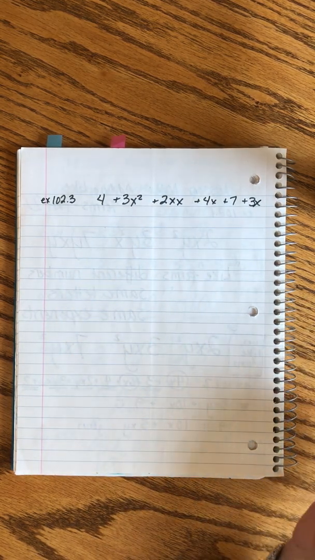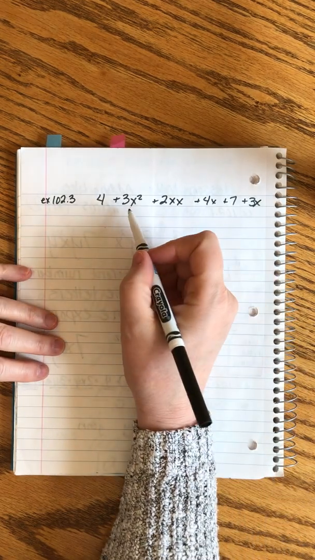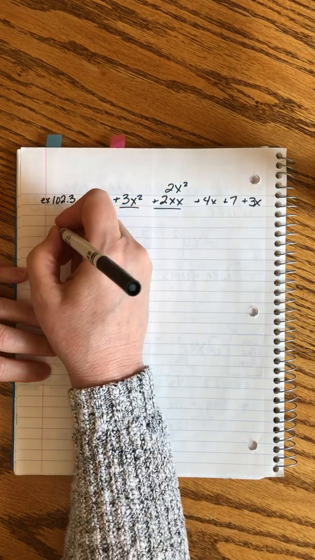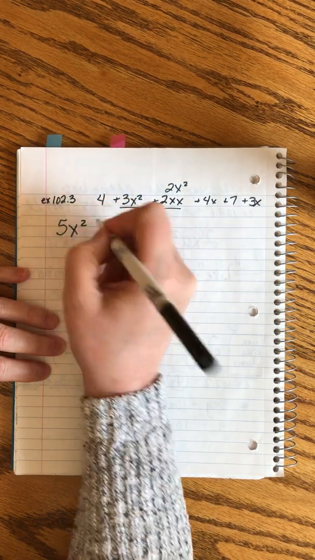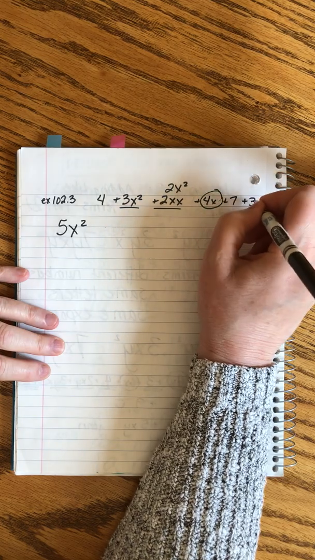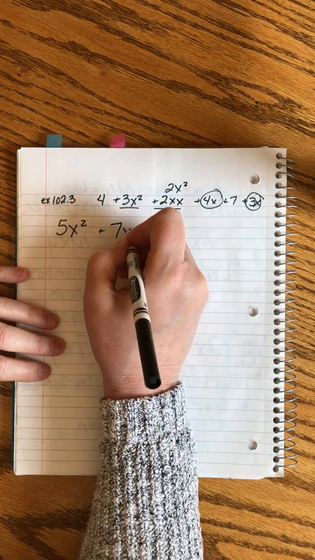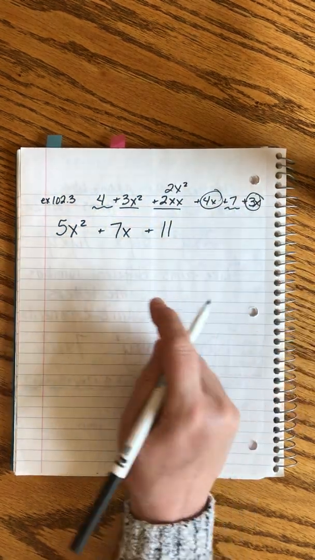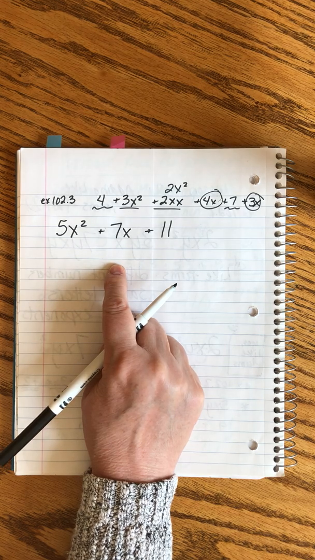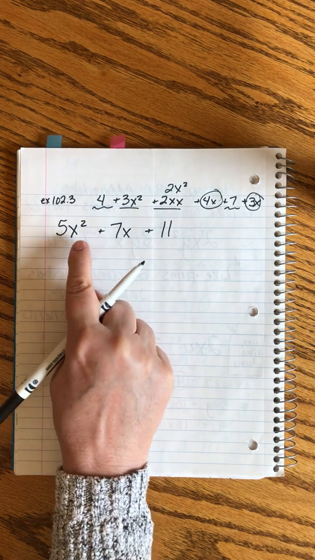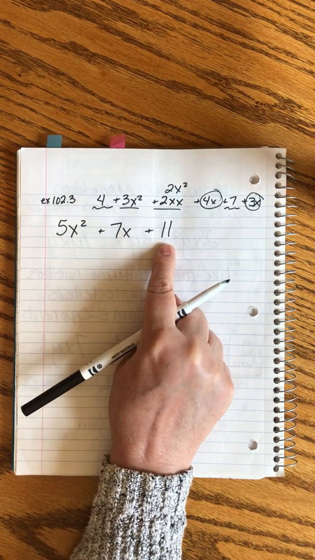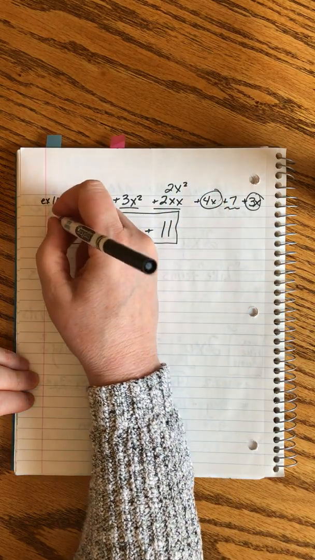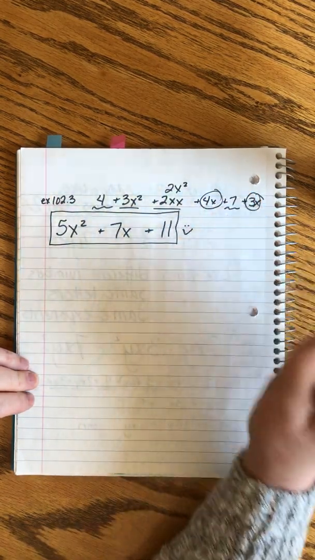Okay, again, I like to go for the highest order term. There it is. This is 2x squared. So we've got 5x squared. And then I'll go for the x's. I'll use squiggles this time. So this is my version of the answer. And again, John has the same terms. He has 5x squared, and he has 7x, and he has 11, and he's adding them all together. But he puts them in a different order. Train yourself to do it this way right from the beginning, and you'll be glad.